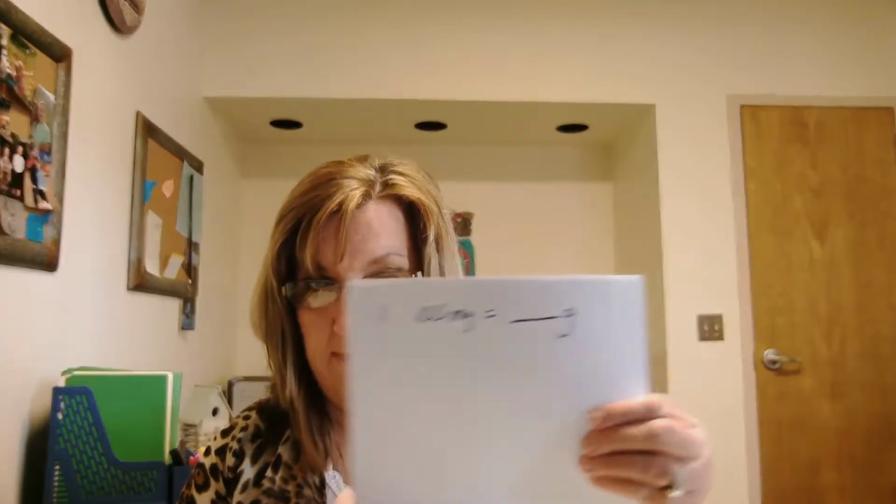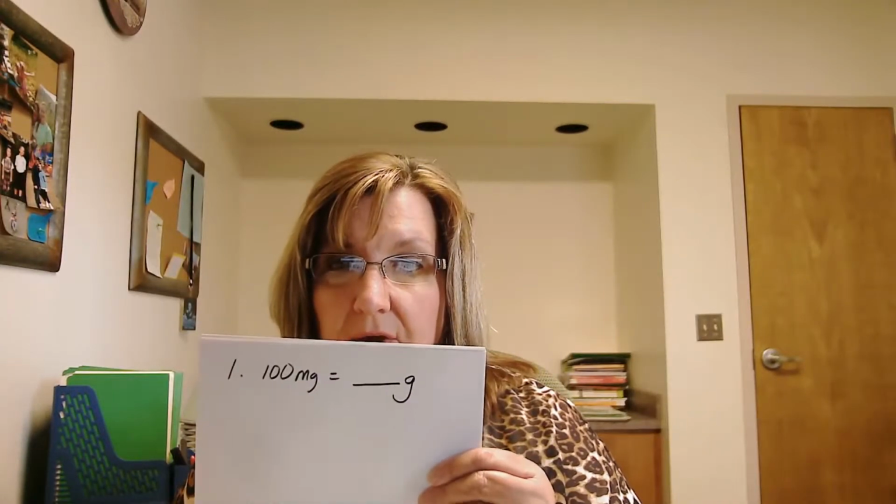Let's take the first one. We're looking for measurements and equivalents. So it says 100 milligrams is equal to how many grams? So I'm going to work this with you and we're going to talk through a few things. So we're looking, number 1, 100 milligrams is equal to how many grams? Work this along with me. That little g is grams, okay? So work that along as we go.